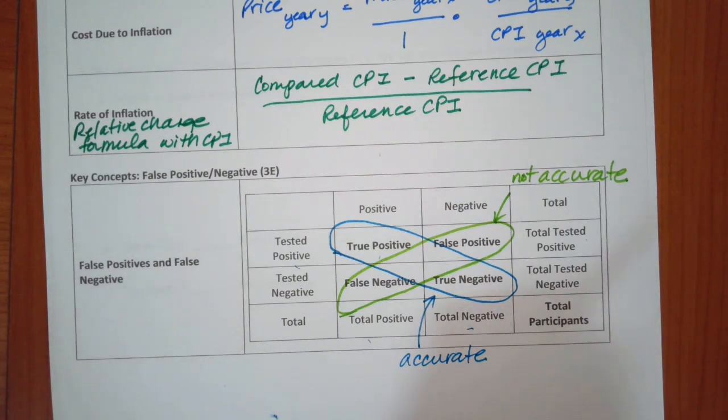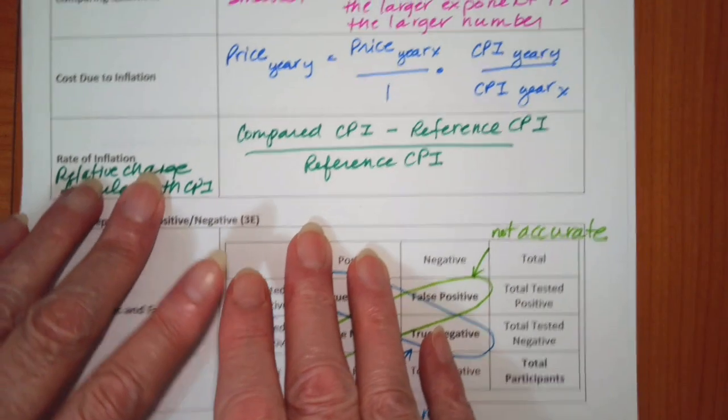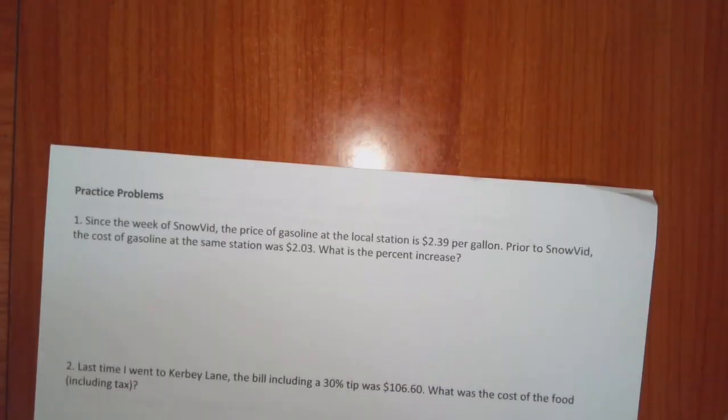Okay. And I also forgot to say, you will also be given a CPI chart, so you won't have to know those by any stretch of the imagination. Okay, so that's that. Let's go ahead now and start doing some practice problems.